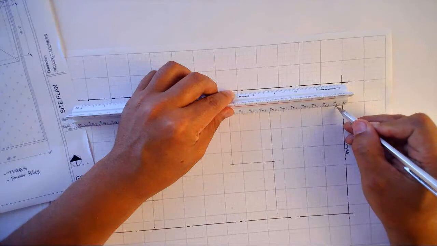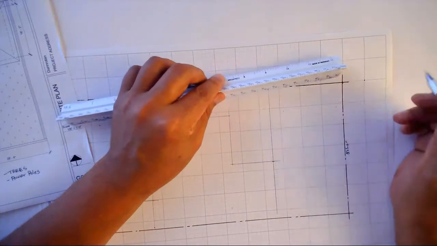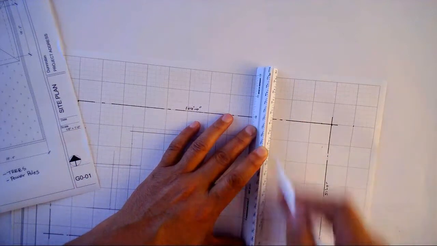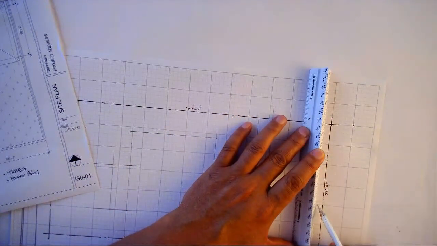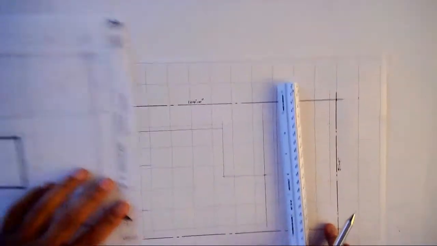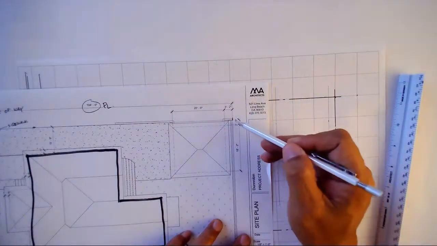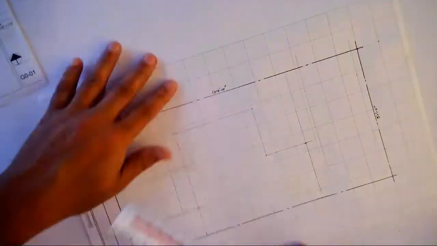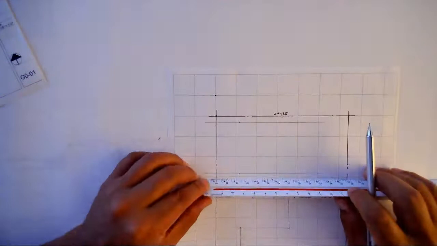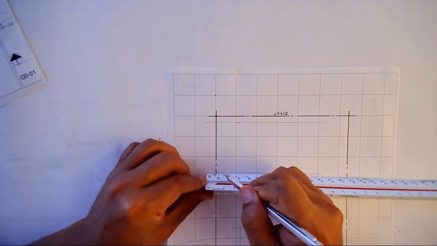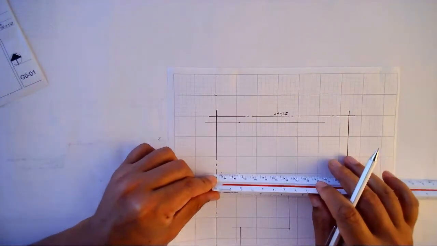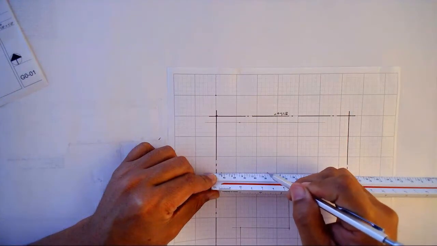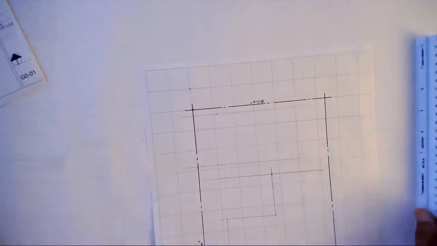It's pretty tight to the rear yard setback. And if you look at here, the garage is actually 2 foot in and then 18 foot 2 long. Come in 2 feet. I'm just going to go 18. 18 foot 2 is almost impossible to do in an 1/8 scale.